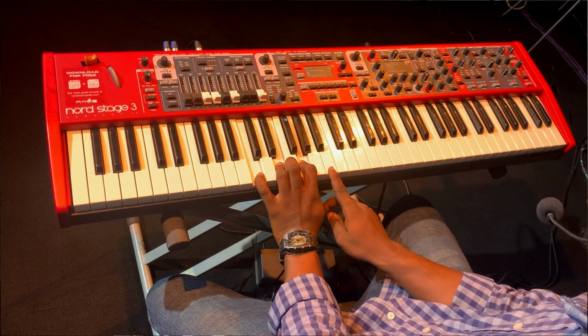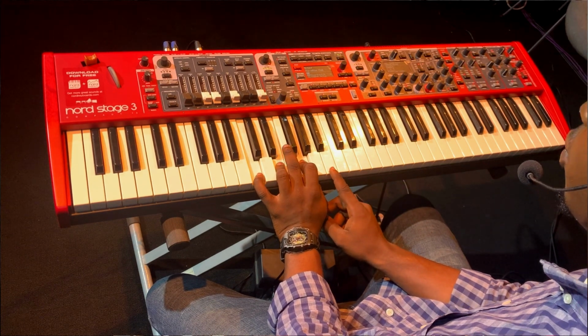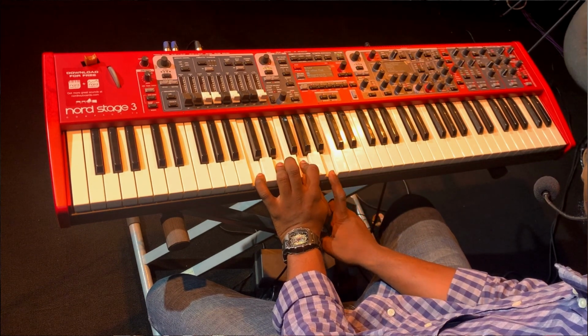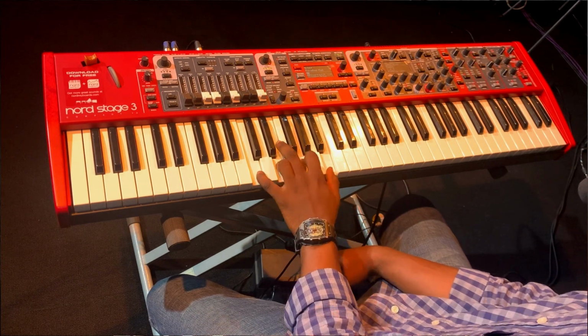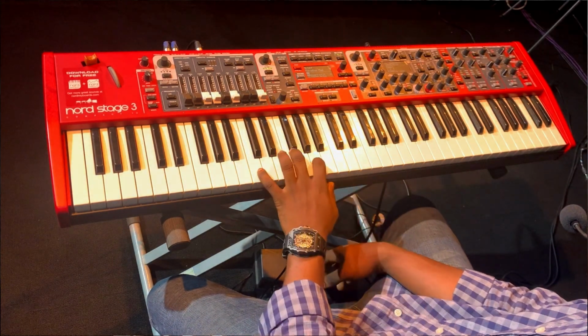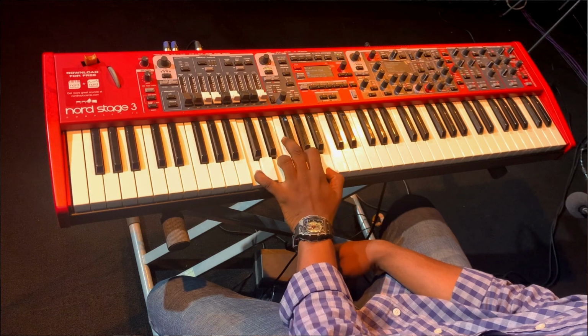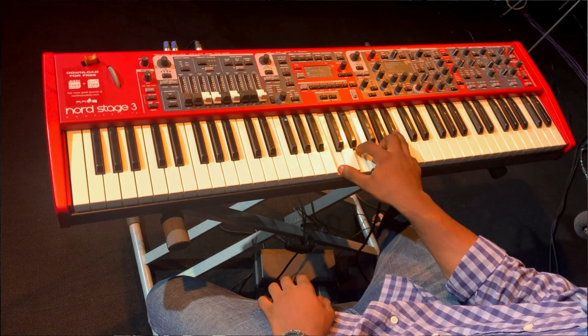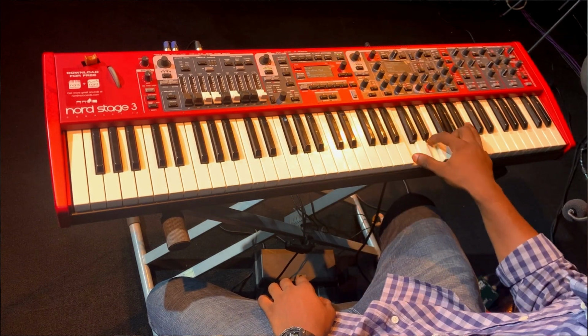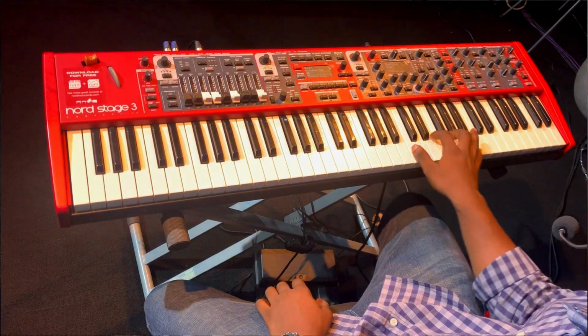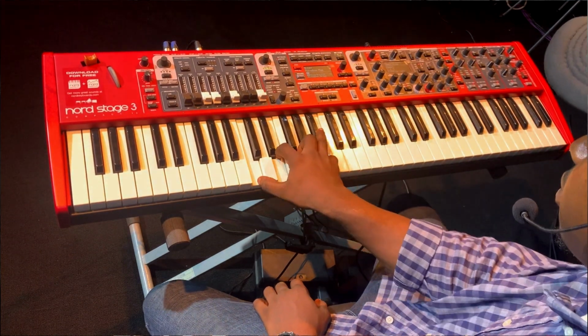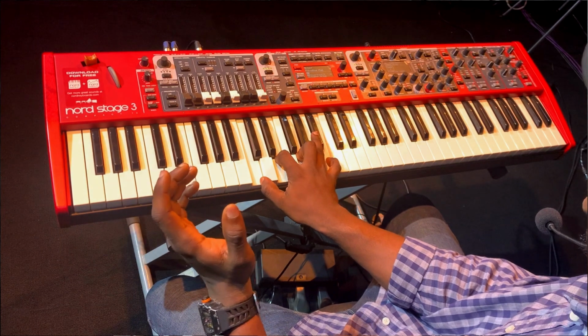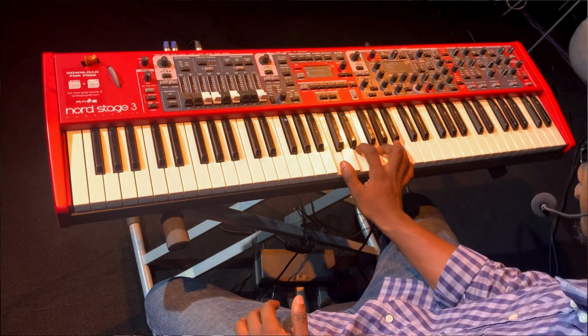Our 7th will be this, which is why it's called a 7th chord, which will be our 1, 3, 5, 7. On the key of C. Now this is a major 7th chord.